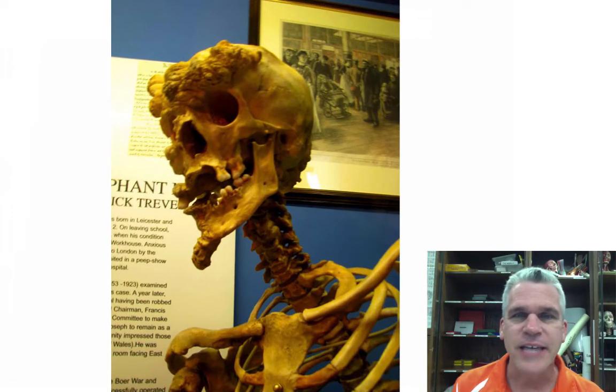Here we see the famous skeleton of John Merrick, otherwise known as the Elephant Man. And you can see that he's got what looks like growths on his skull. Some parts of the bone form normally, other parts just continue to grow.